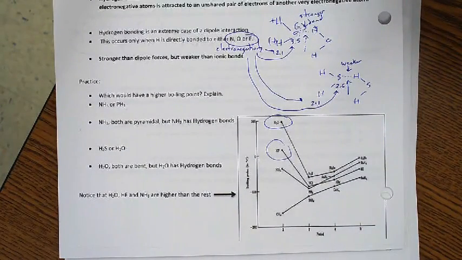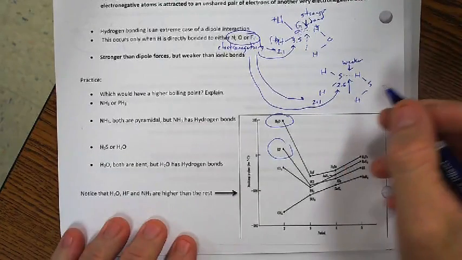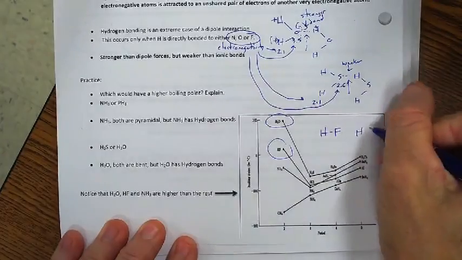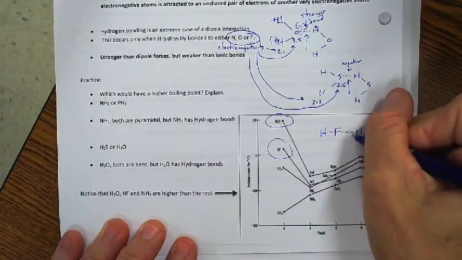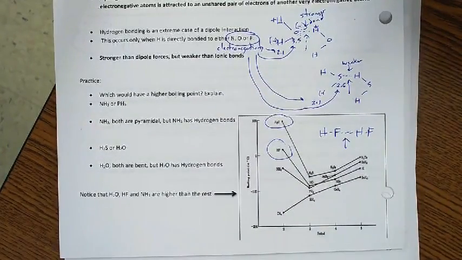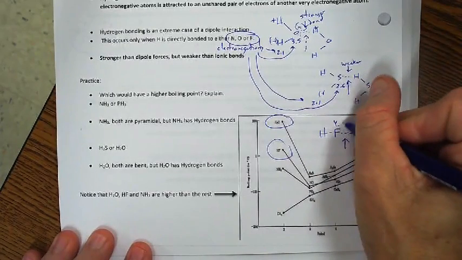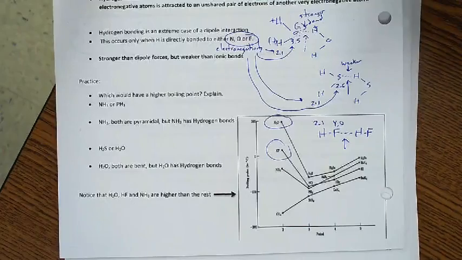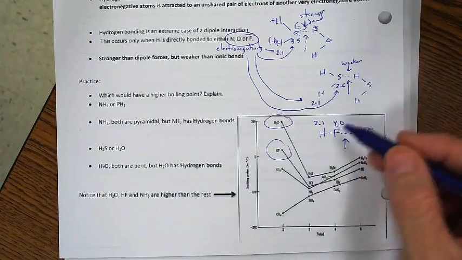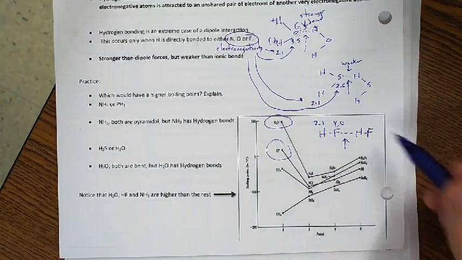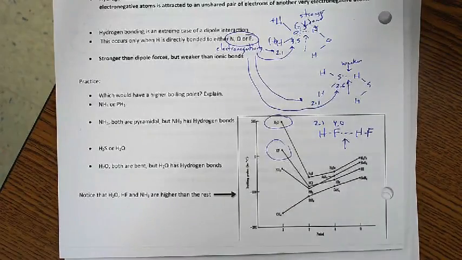And so it steals the electron away from hydrogen, and then you have a really strong force between adjacent molecules because the fluorine can steal that electron away. Again, its electronegativity is 4, hydrogen's only 2.1. And so it's got a much higher boiling point because of its electronegativity value.